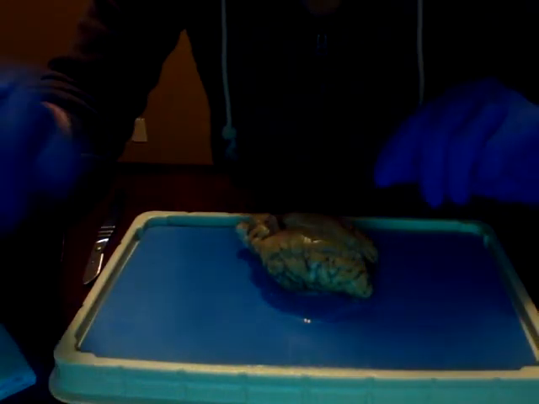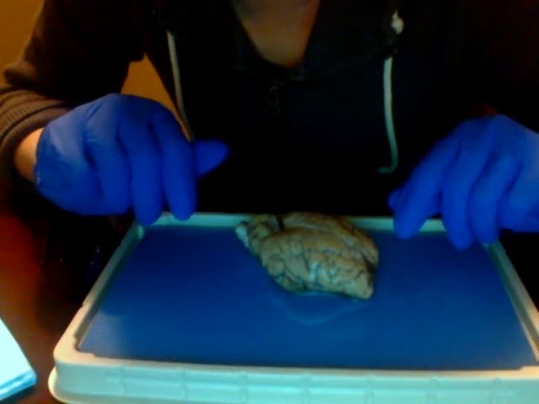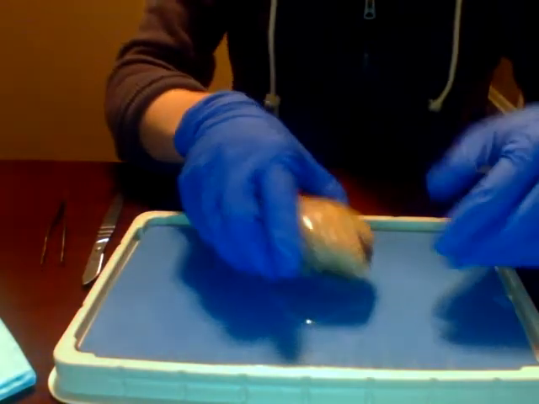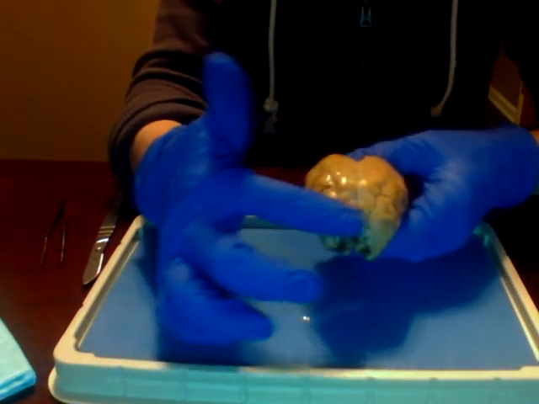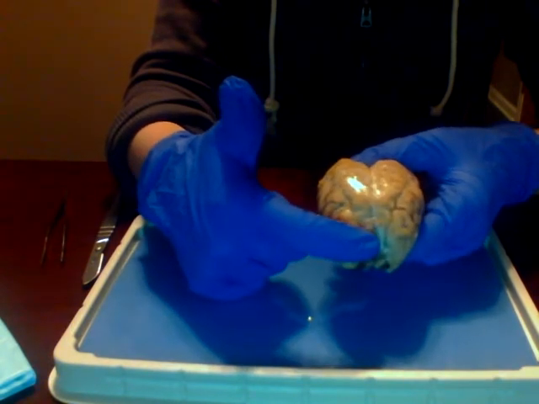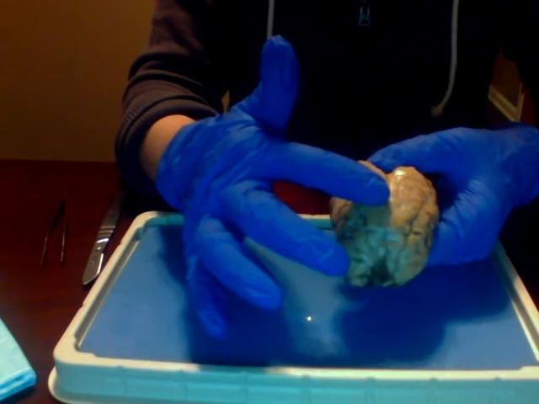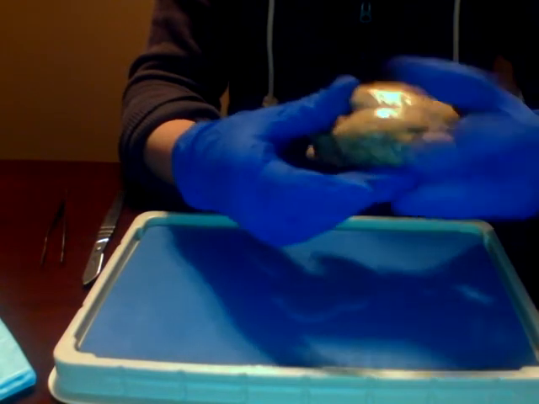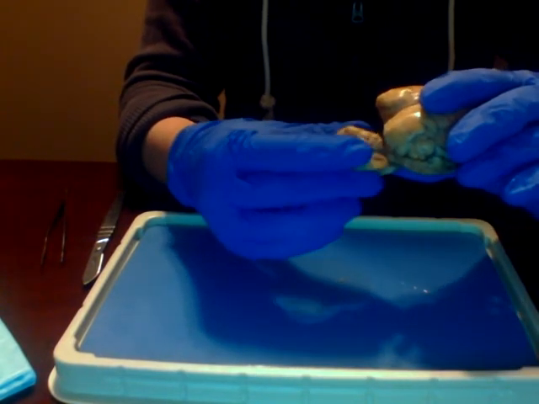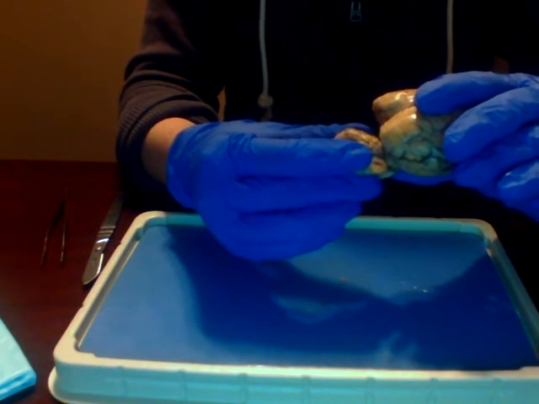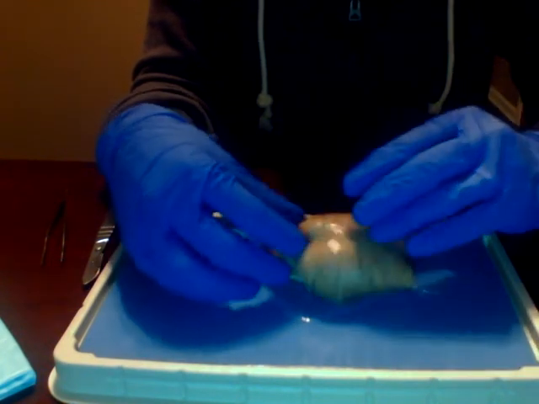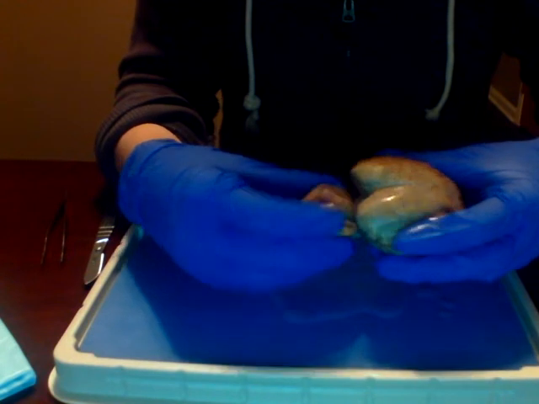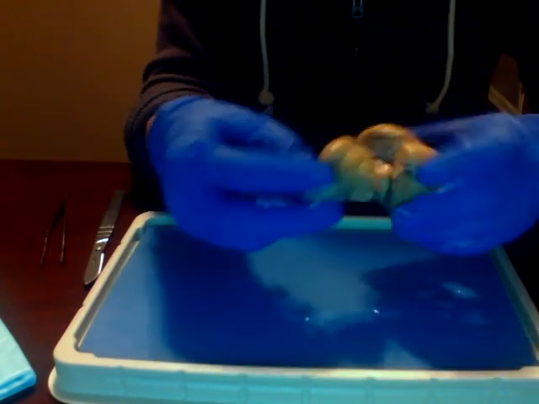Okay, so first we will look at the external features of the sheep's brain. First we can look at, so this would be the frontal lobe, move into the parietal, occipital, and the temporal lobe. Here we have the cerebellum, and the brainstem underneath.